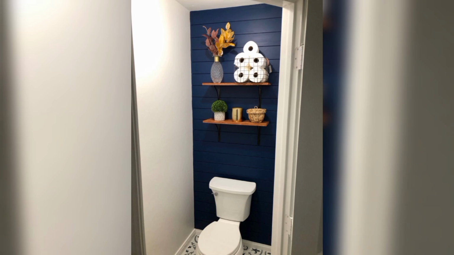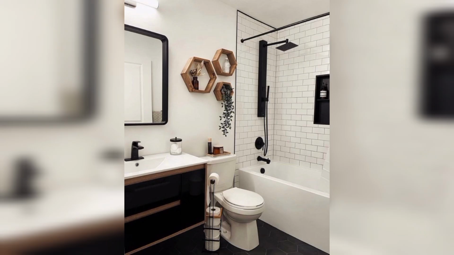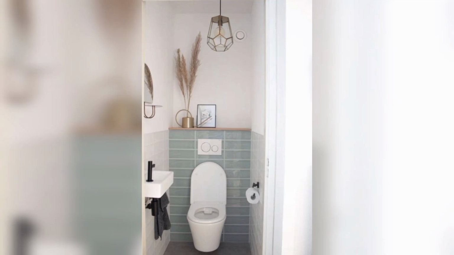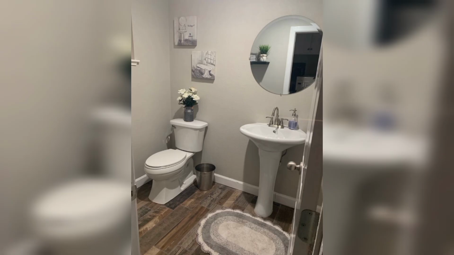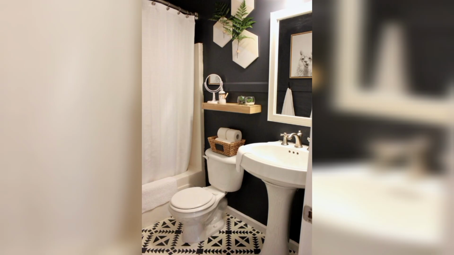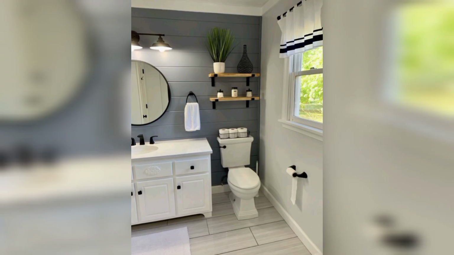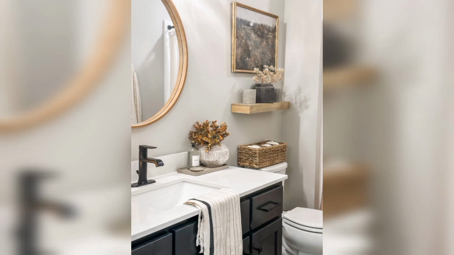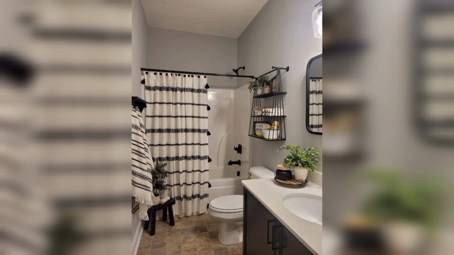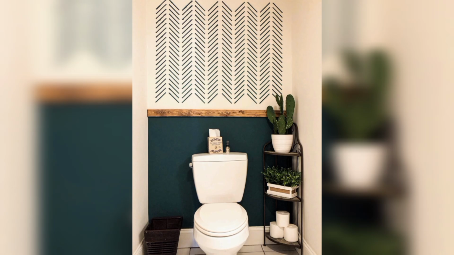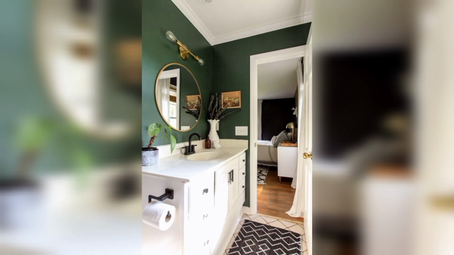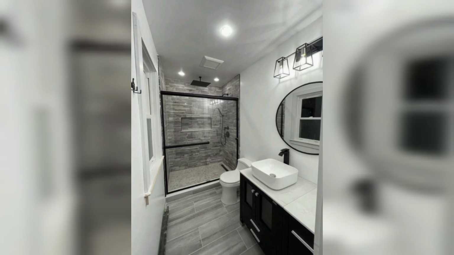Choose the right wall. Before diving into decor ideas, pick the best wall for your accent. Typically, the wall opposite the entrance or the one behind the vanity makes an ideal choice. Choosing this focal point wall draws the eye and adds interest to the space without overwhelming it.